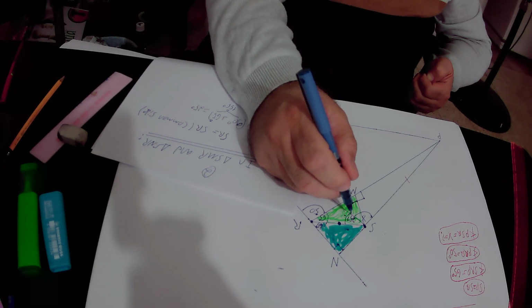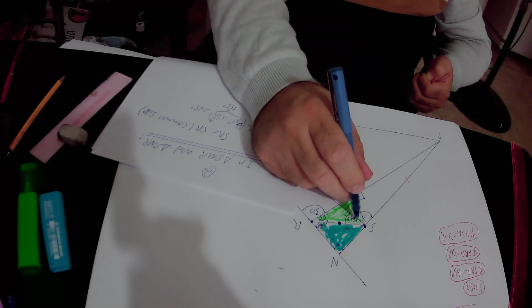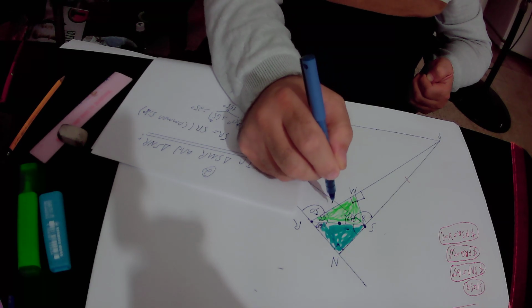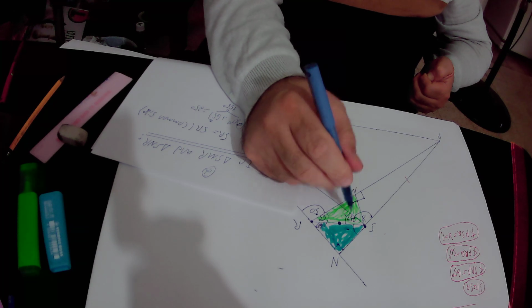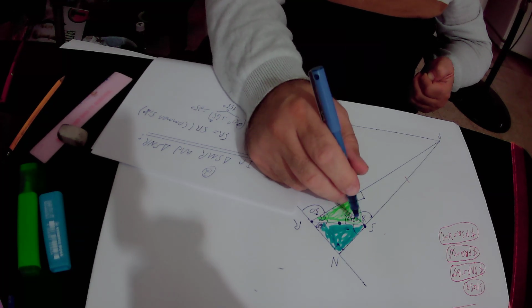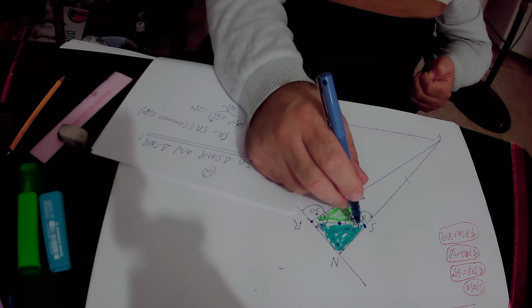and it is exactly equal to the size of this angle because the two triangles have exactly the same two angles. This angle is 90 degrees, this angle is 65 degrees, therefore the size of the third angle must be equal to 25 degrees also.